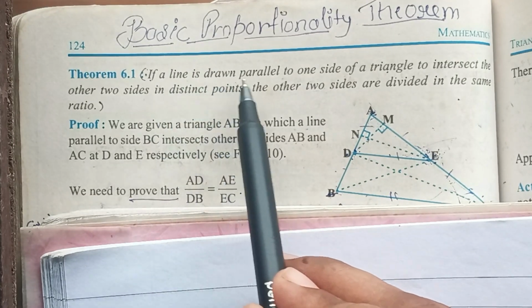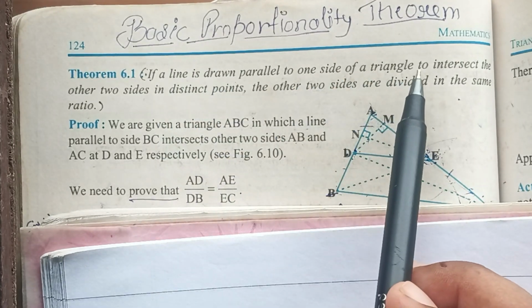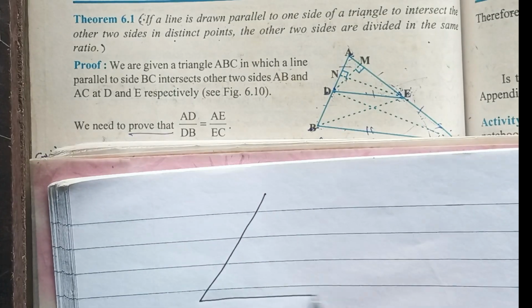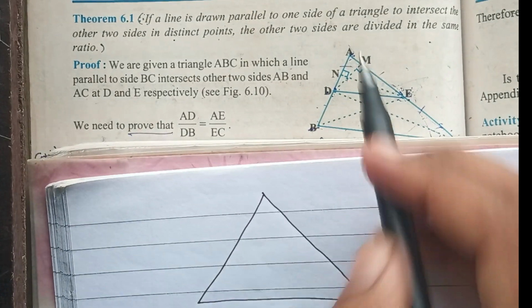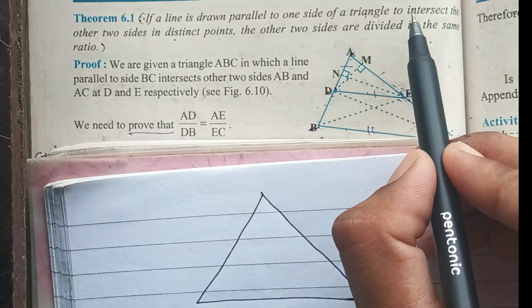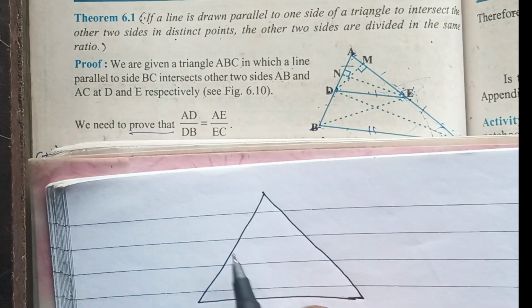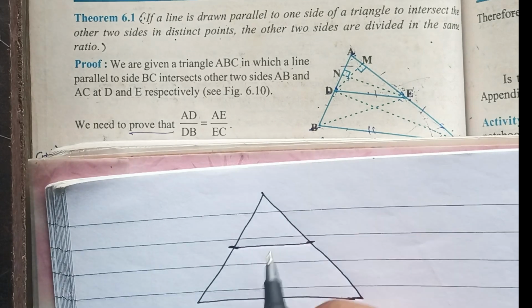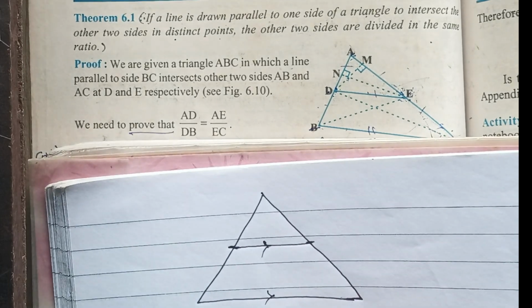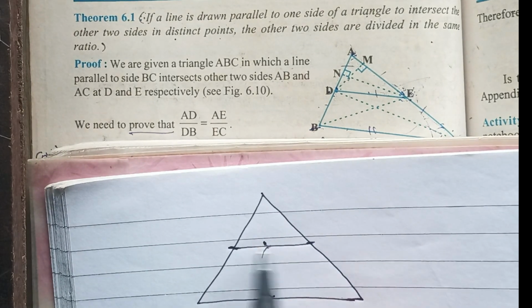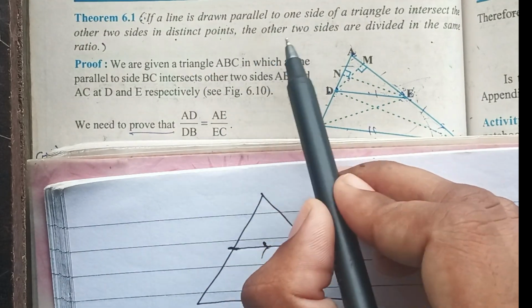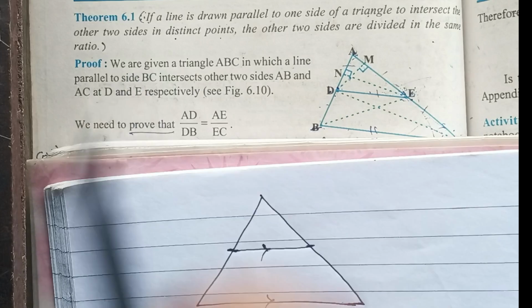If a line is drawn parallel to one side of a triangle to intersect the other two sides at distinct points, this is the triangle. If a line is drawn intersecting the other two sides, for example these are the two sides and this line is intersecting, and the line is drawn parallel to one side of the triangle. This is one side of the triangle and the other two sides are intersected at distinct points. The other two sides are divided in the same ratio.